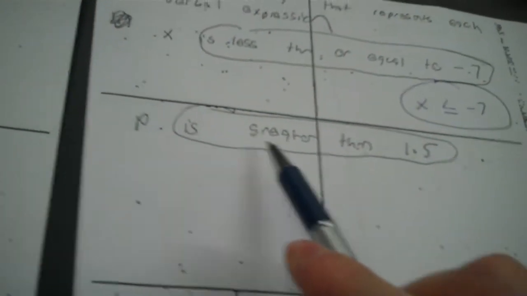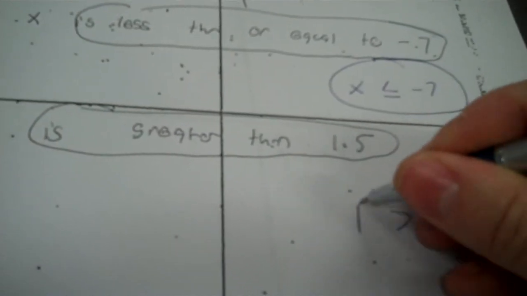Okay, P is greater than 1.5. So that says is greater than. Where it's just greater than, it doesn't say equal, so I'm not looking at that. I'm just looking at the greater than. Okay. And you put 1.5. Now put your P variable on that side, and that's pretty much all you do here. Okay, you're just translating it into an inequality.